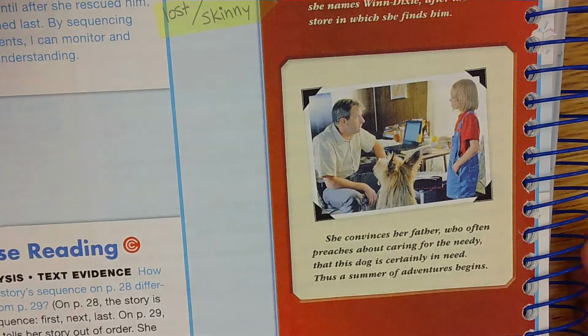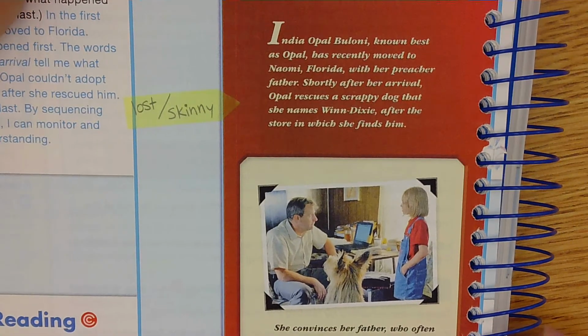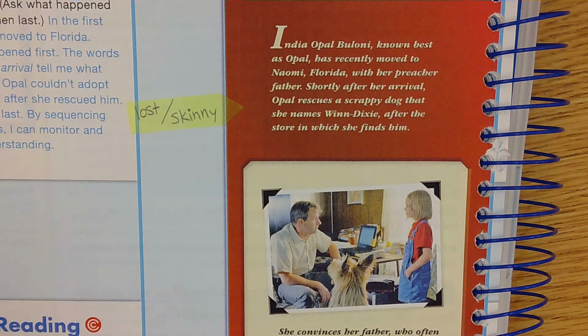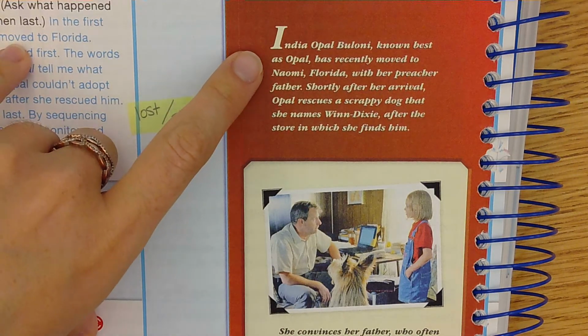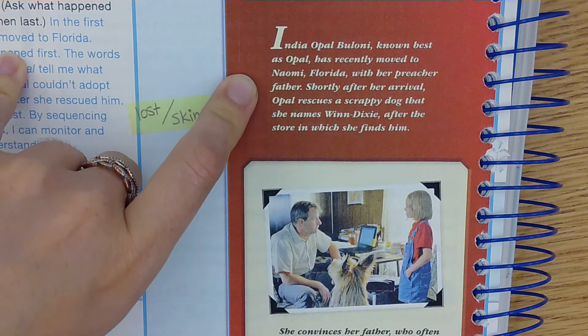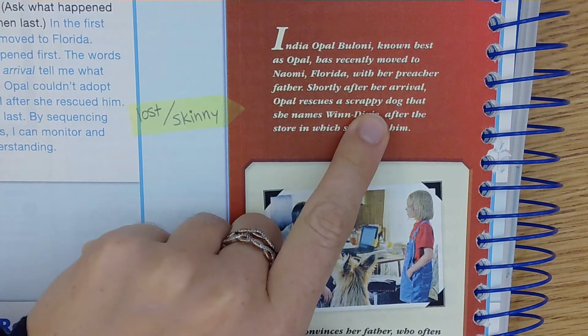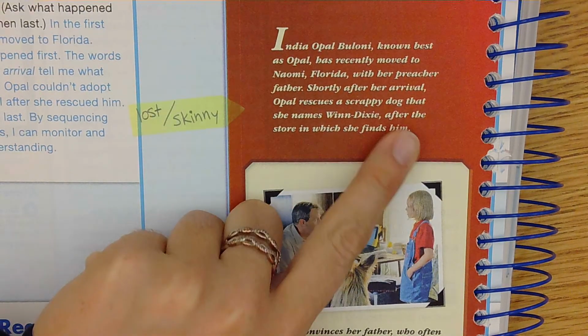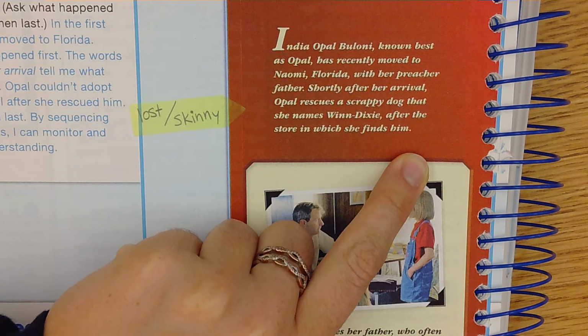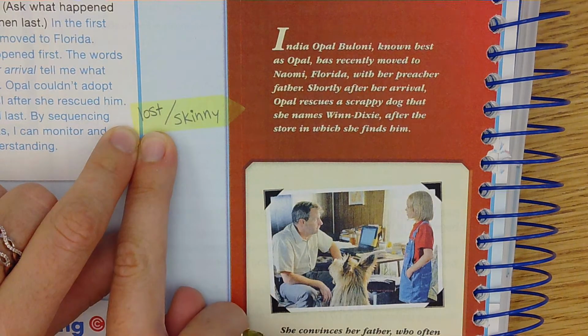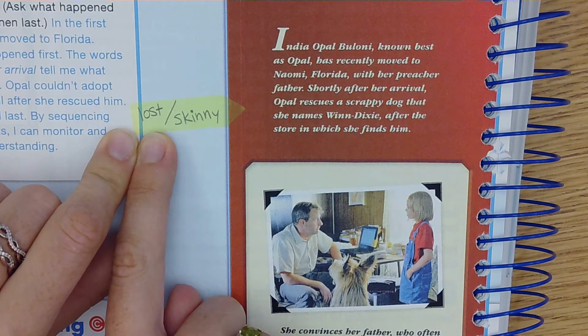I'm going to try to zoom this in for you here. All right, we're not going to read the entire story together, but I want to point out a couple of the character traits that I found in here. And then if you think of other ones, you can add those as well. All right, so it says, India Opal Baloney, known best as Opal, has recently moved to Naomi, Florida with her preacher father. Shortly after her arrival, Opal rescues a scrappy dog that she names Winn-Dixie after the store in which she finds him. Okay, since she said he was a rescue, I said at one point Winn-Dixie was lost.